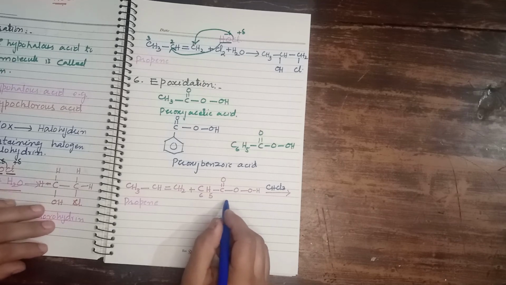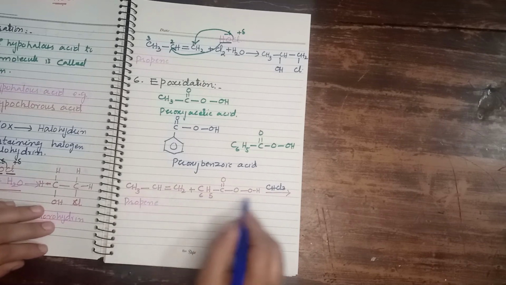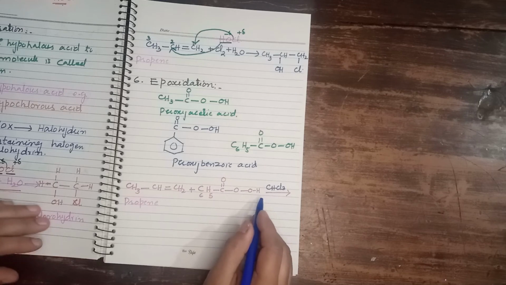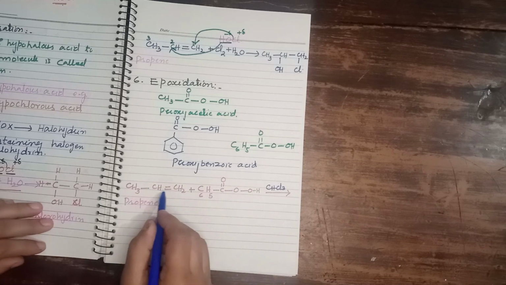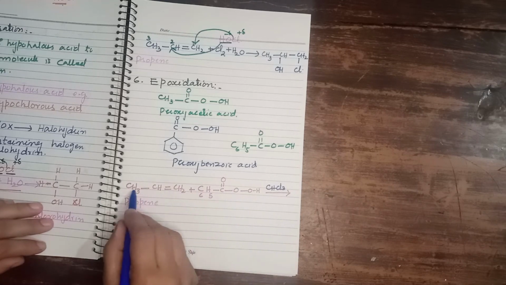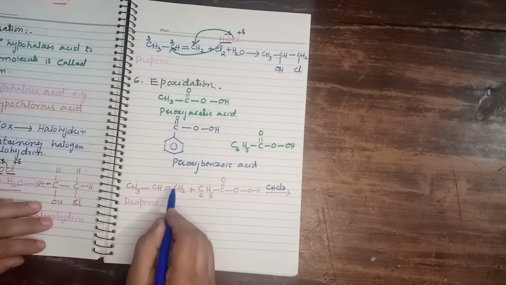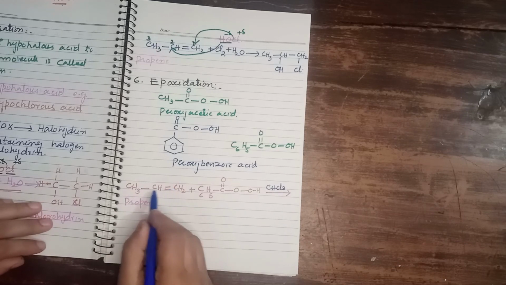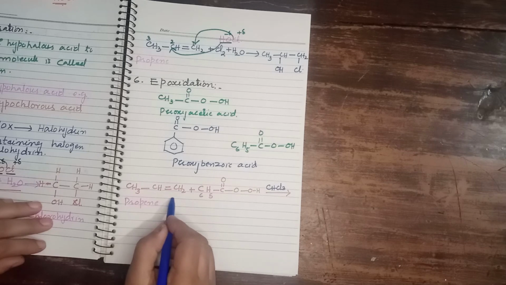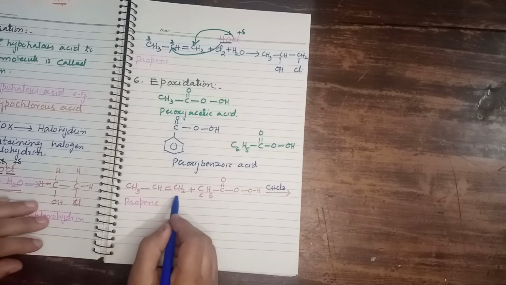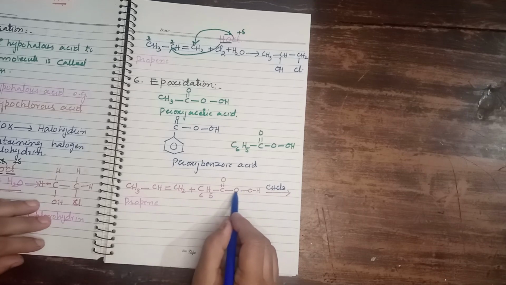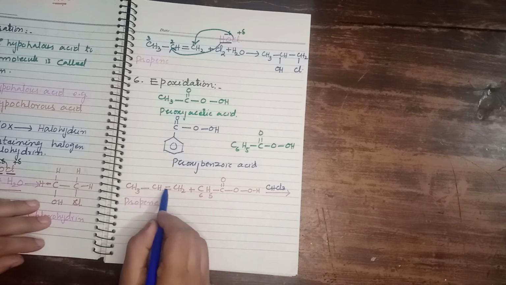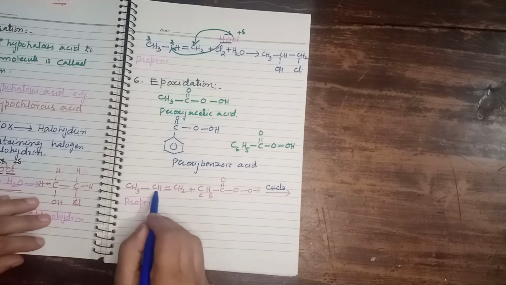After the addition of peroxybenzoic acid to the alkene molecule, we get the product where oxygen forms a cycle with the main chain. A product in which oxygen forms a cycle with the main chain is known as an epoxyalkane, right? The oxygen atom is usually added to the alkene molecule at the site of the double bond, right?